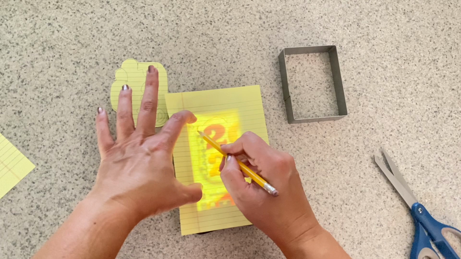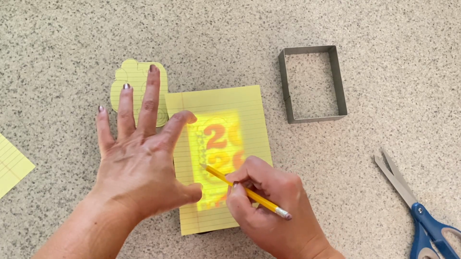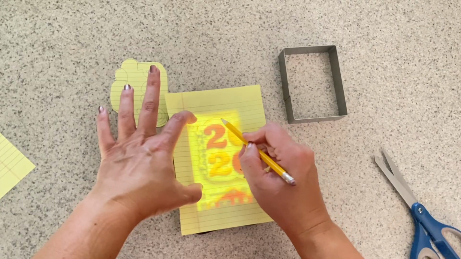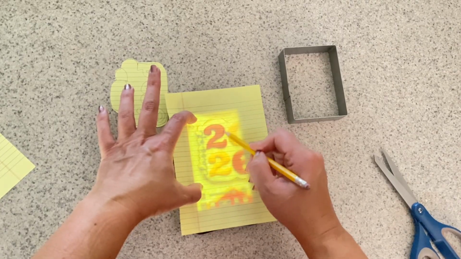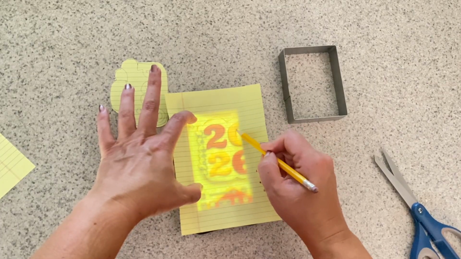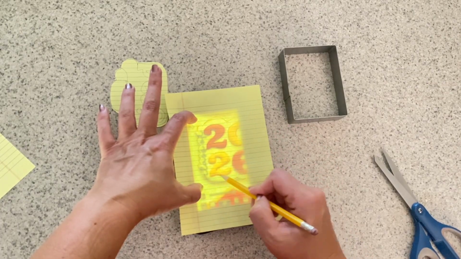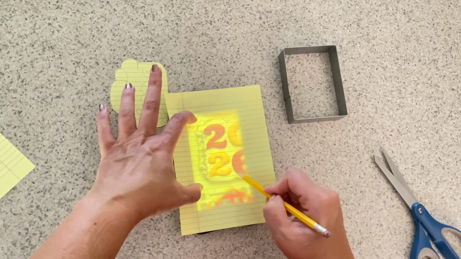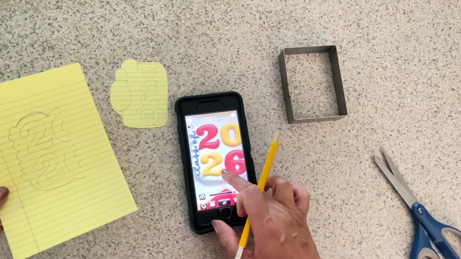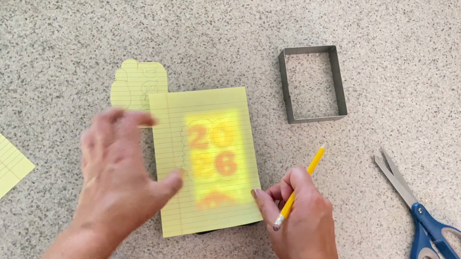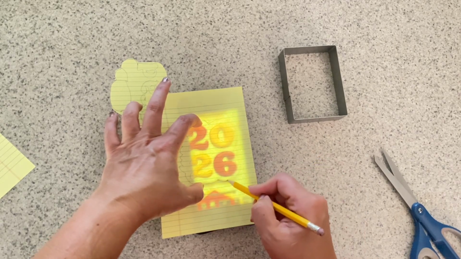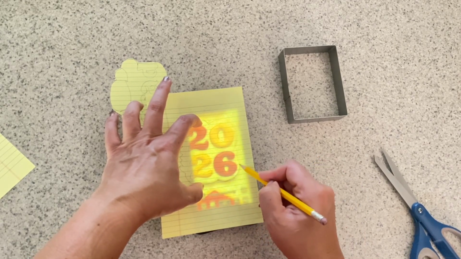And again, I'm gonna outline, flip it over, line it back, and continue to outline it.